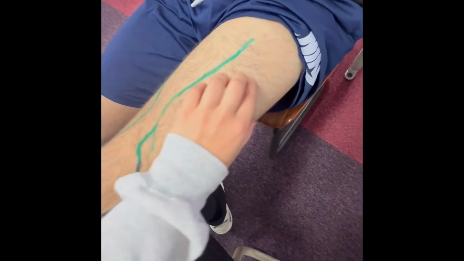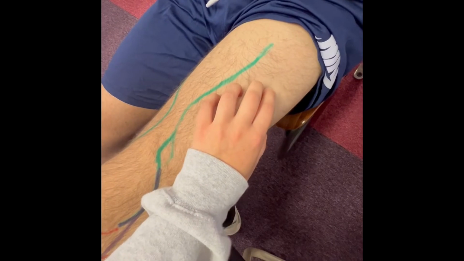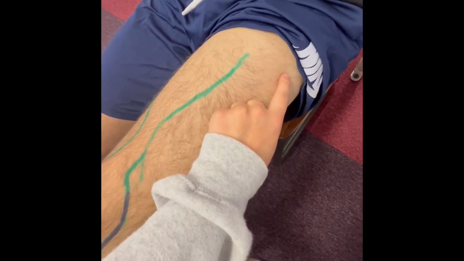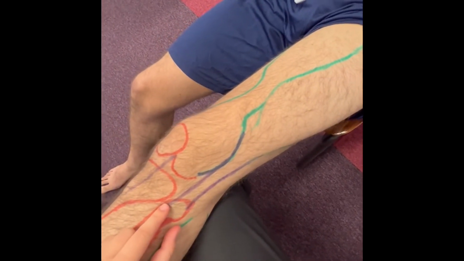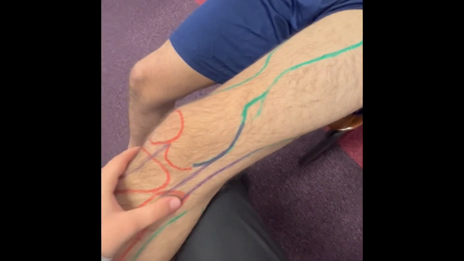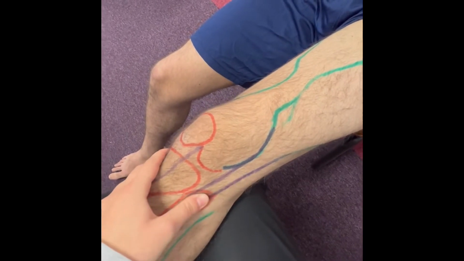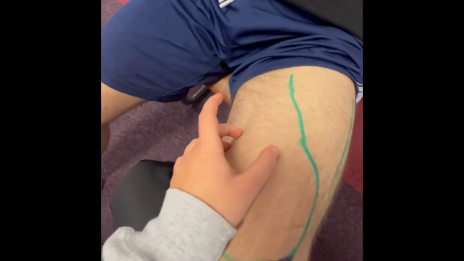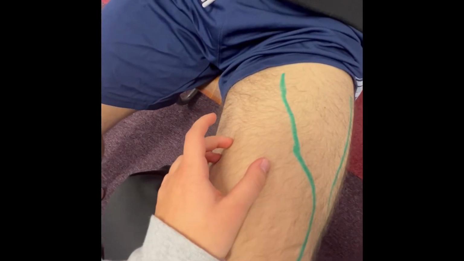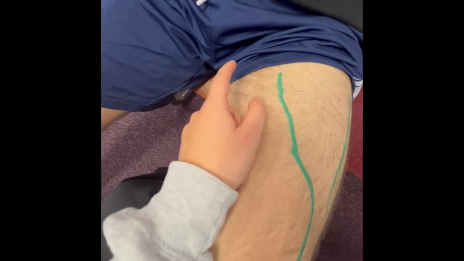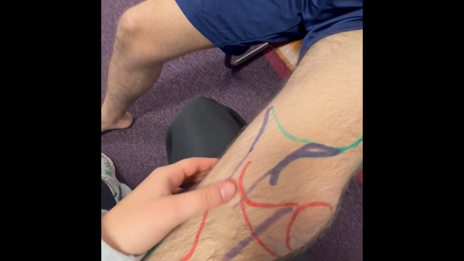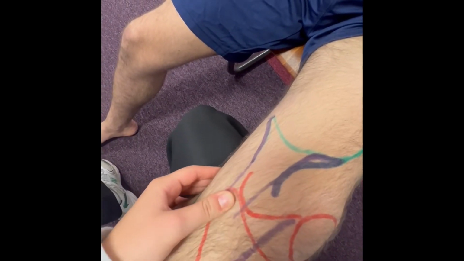If we're going to take this muscle first, this is the vastus lateralis, and it originates at the greater trochanter of the femur, and it inserts at the tibial tuberosity, which is right here, and you can actually feel it because it sticks out a little bit. Right here we have the vastus medialis, and it originates at the intertrochanteric line, which is also at the femur, and it inserts right here, which is the tibial tuberosity, which you can feel very well.